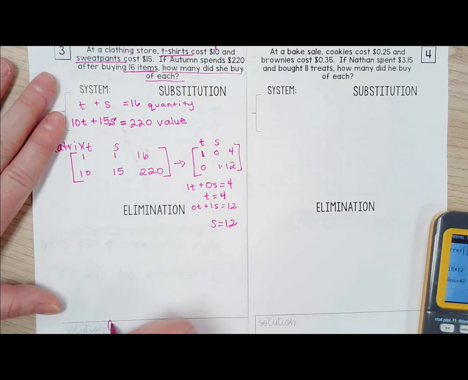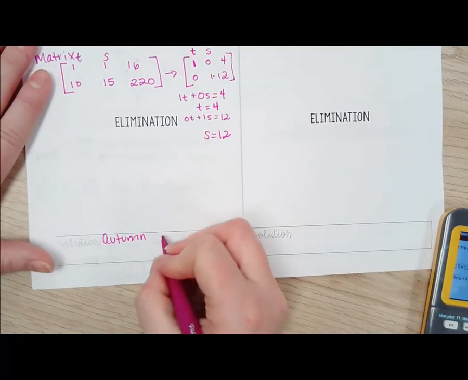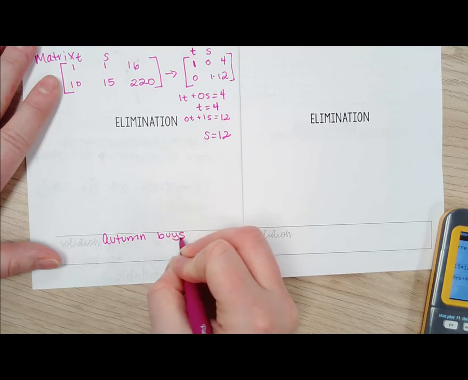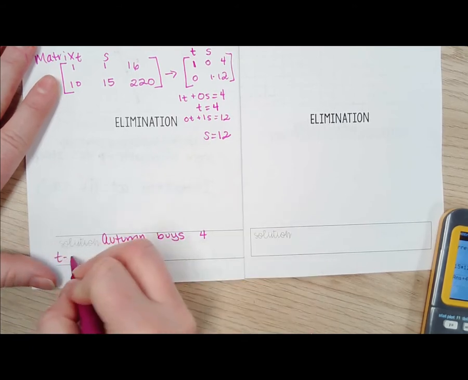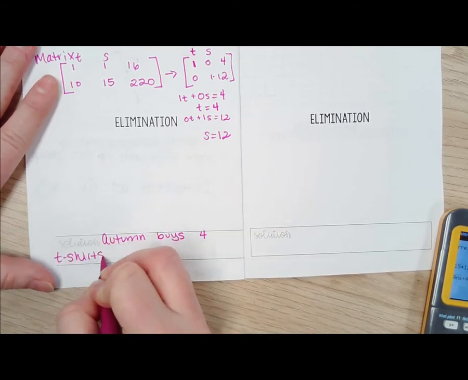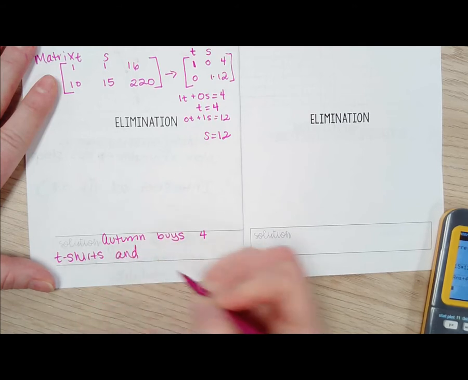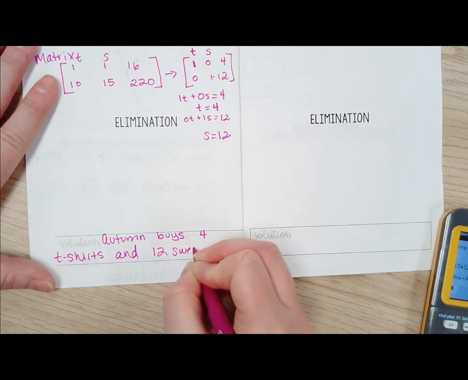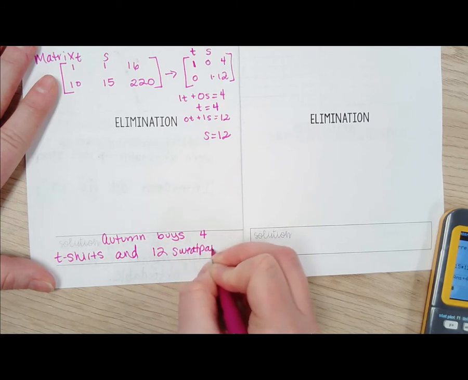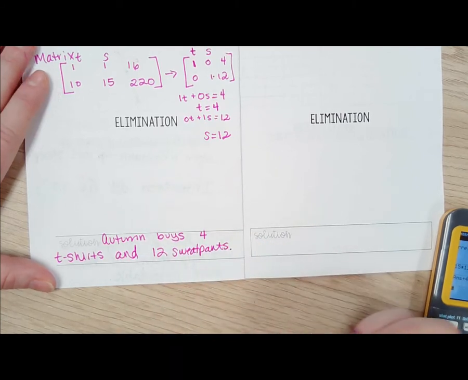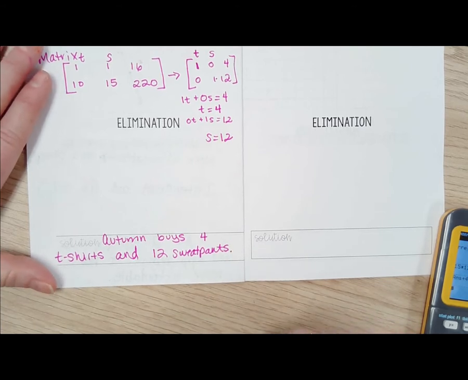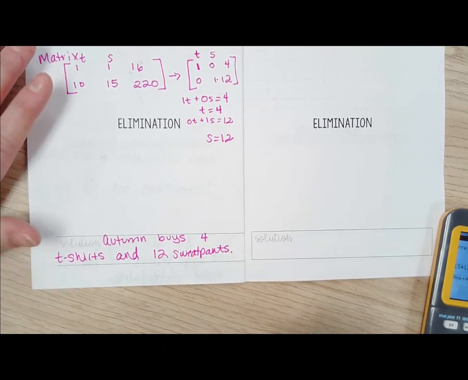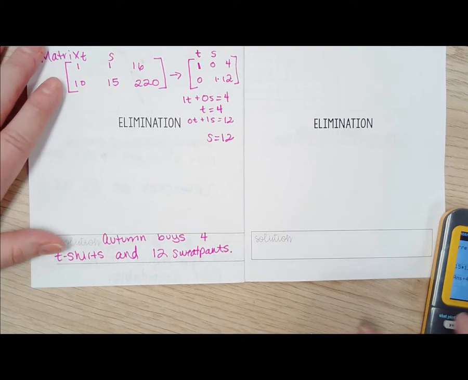So we have Autumn buys 4 t-shirts and 12 sweatpants. So if it's a word problem, make sure to write your solution in words, in a sentence.